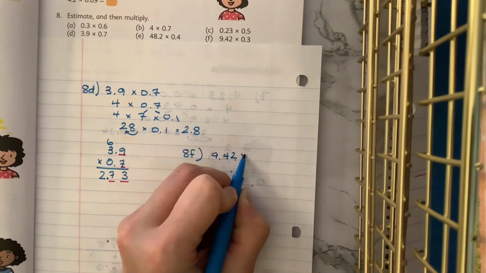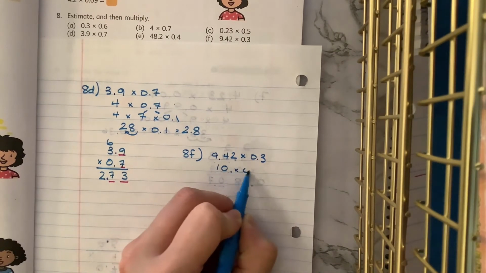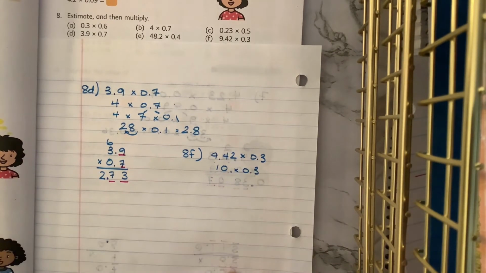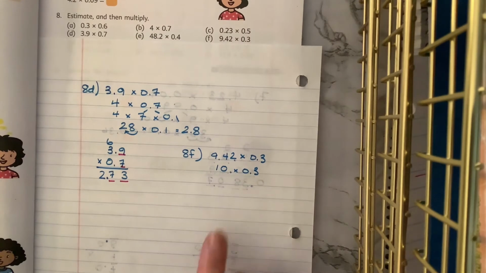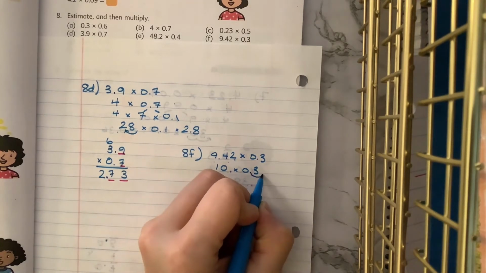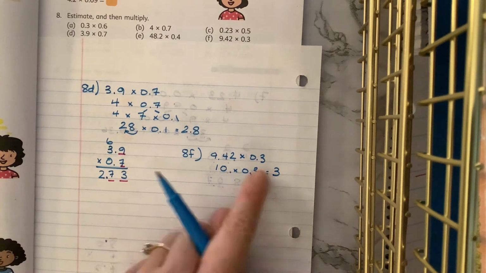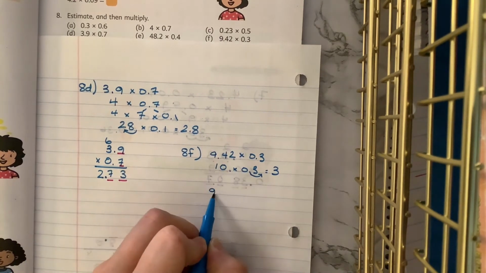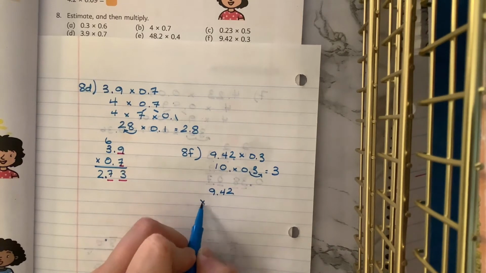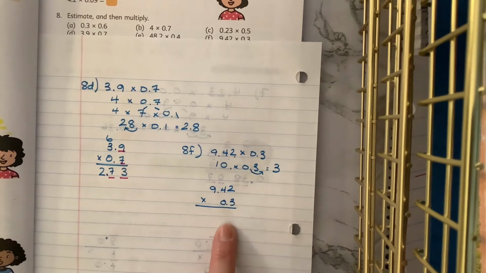So starting with our estimate, rounding to 10 to me makes the most sense. So if we're multiplying by 10, this is actually pulling back from our earlier lessons, right? If we're multiplying by 10, we're going to move that decimal point 1 to the right. So we're kind of doing an unexpected flip, but our estimate here is going to be 3. Now we're going to write our multiplication problem, of course, remembering that the longer number should be on top, and also remembering that we do not need to line up our decimal points here.